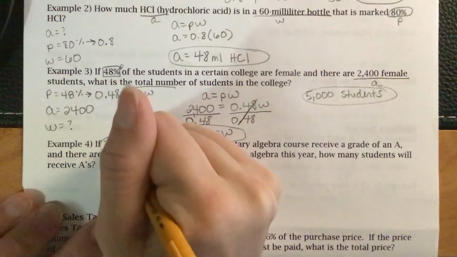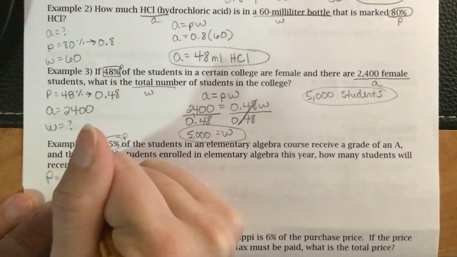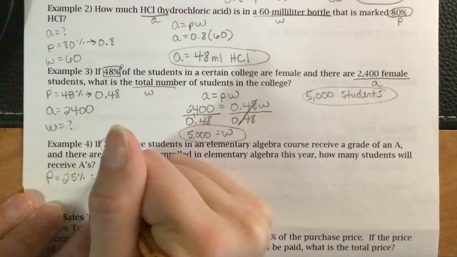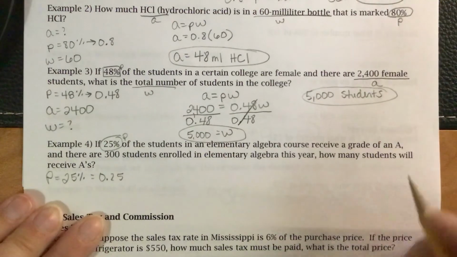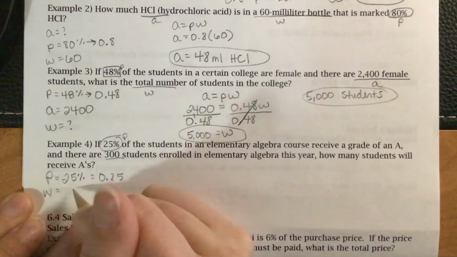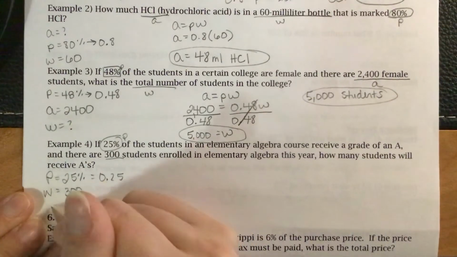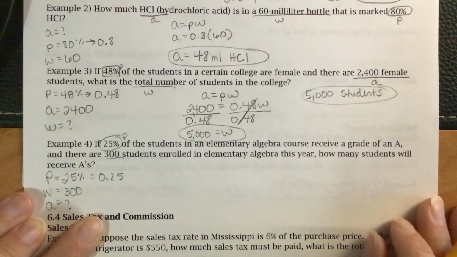You should have said that 25% is your percent, as a decimal is 0.25. You should have said there are 300 students, that's the whole thing, and you're looking for who got the grade of an A.